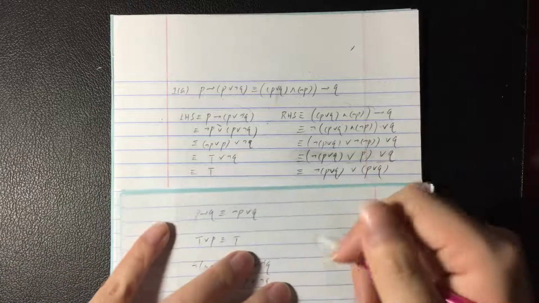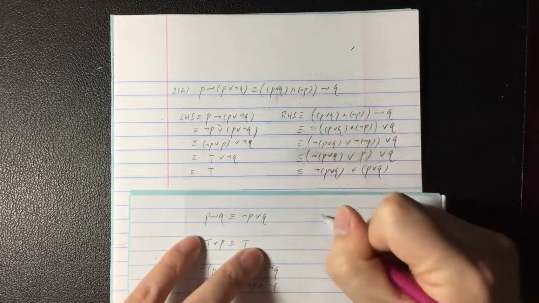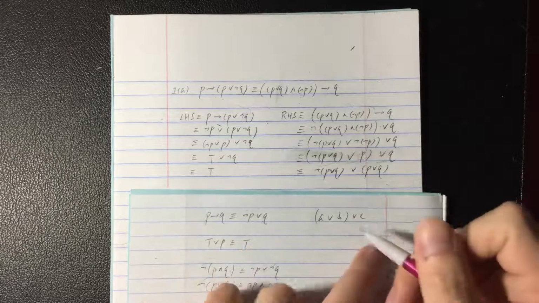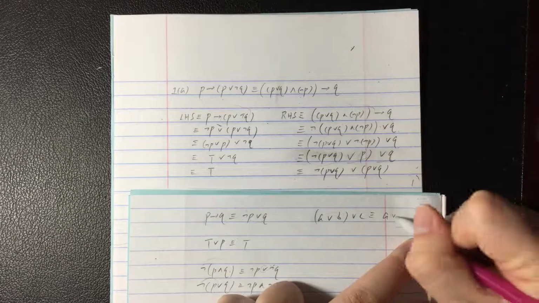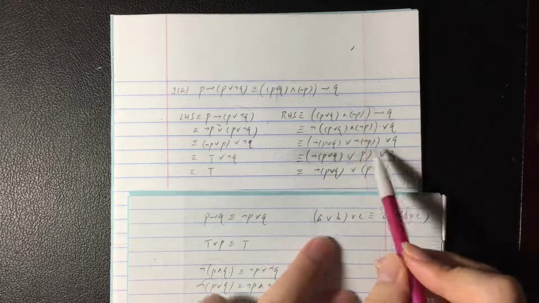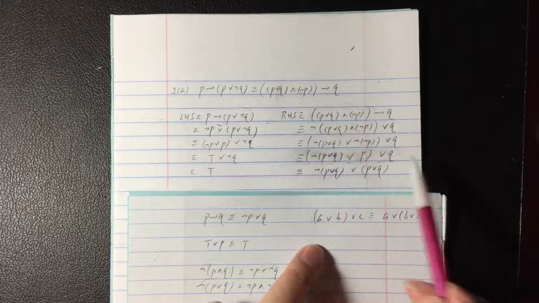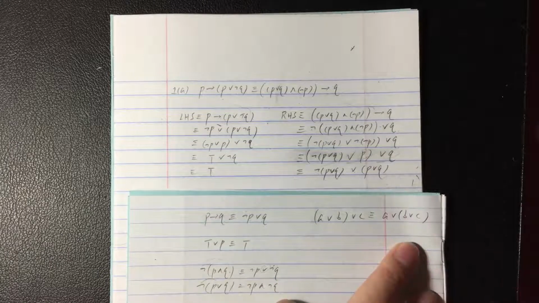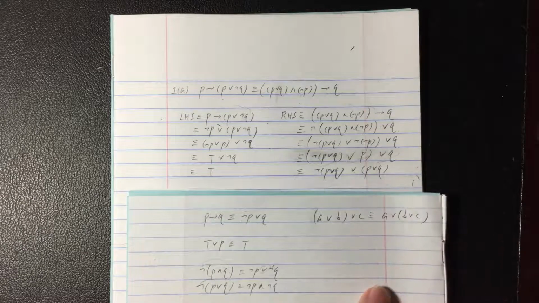Consider the statement A or B or C. If we apply the associative law, it can be rewritten as A or (B or C). We treat this statement as A, this as B, this as C. So (A or B) or C can be rewritten as A or (B or C), putting B and C together in the parentheses.